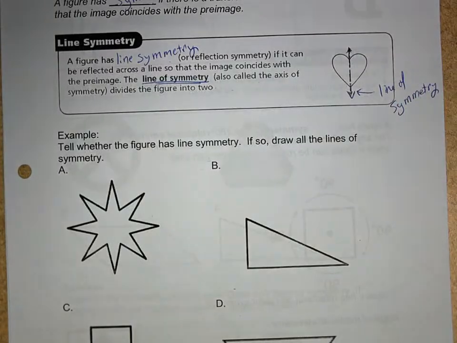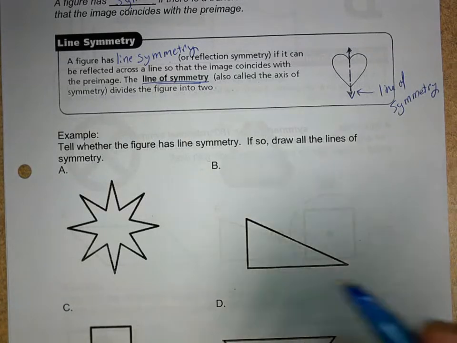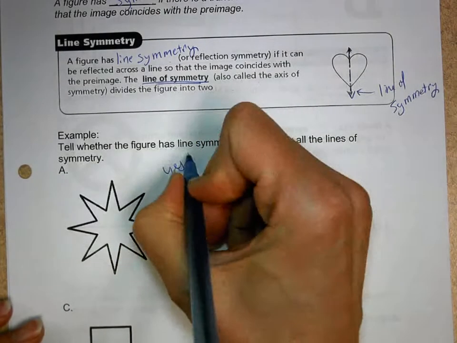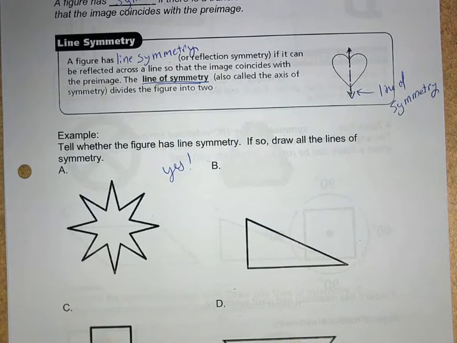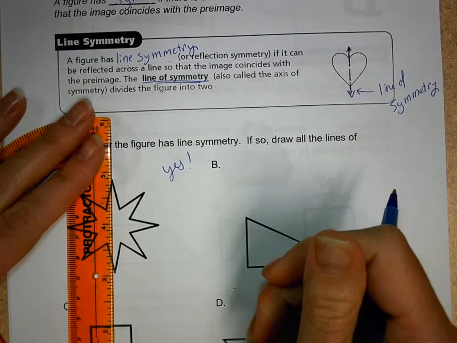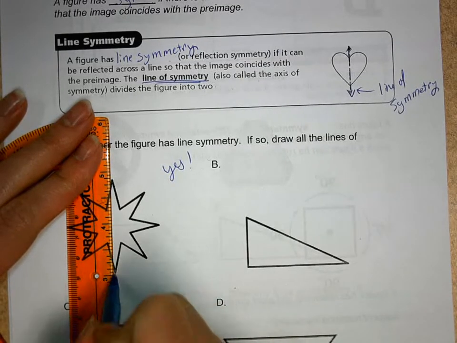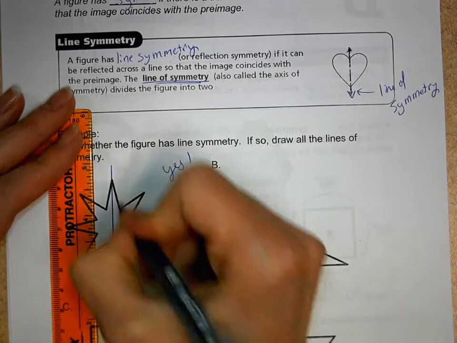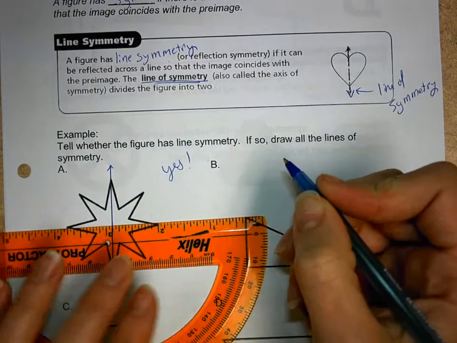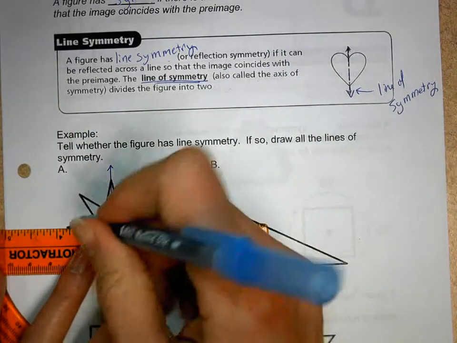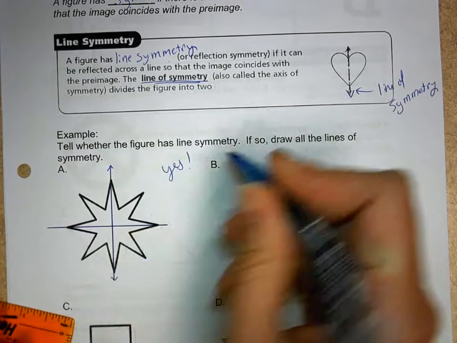So some figures have it, some don't. Like here in this figure, you have to decide if it has line symmetry. And for those of you who are very visual, you automatically say yes. But now here's my question. It says draw all the lines of symmetry. Well, one that we all see right away goes right here down the middle. And since it's a line, I'm going to put my arrows on it. Can I go the other way? This way. So right away I can see two lines of symmetry.